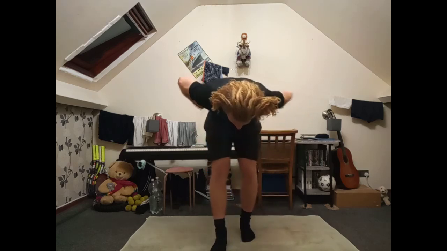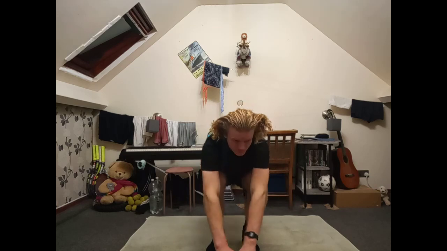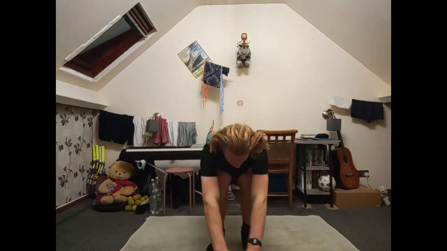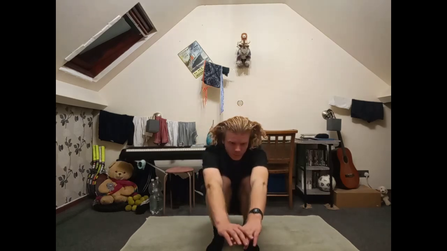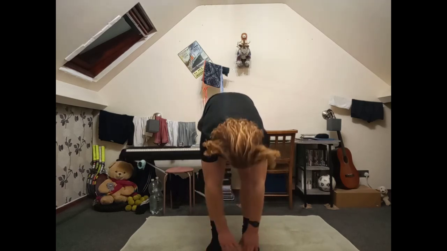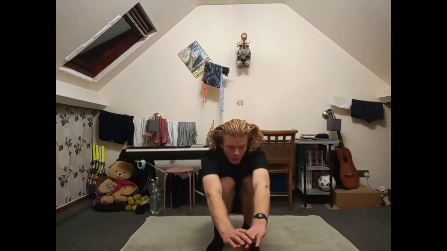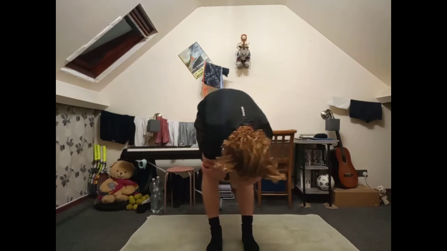Now make a half of space between the feet, shift the weight to the heels, and breathe in and cut out. And breathe out and come up. In and down. Out and up. In and up. Out and up. Now take hold of the elbows and gently rock from side to side.